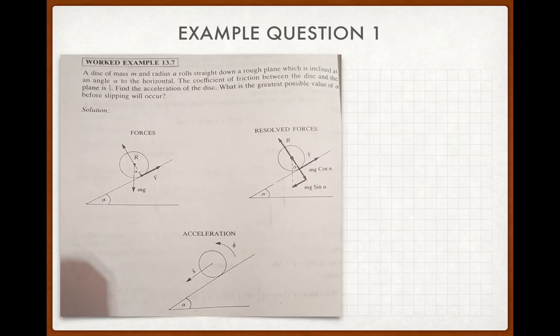Okay. Example 1. So we have a disk of mass m, radius a, rolls straight down a rough plane which is inclined at an angle alpha to the horizontal. The coefficient of friction is 1/3. Find the acceleration and what's the greatest possible value of alpha before slipping will occur. So the top 2 will be my force diagram, and the bottom one will relate to my rotation.